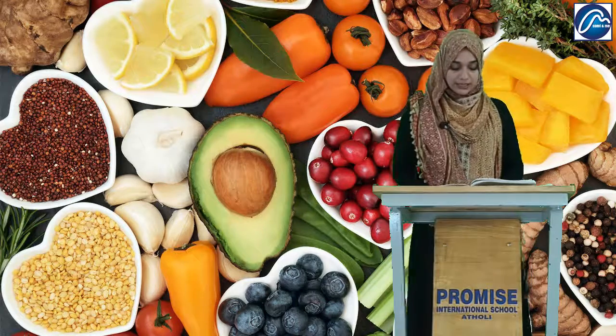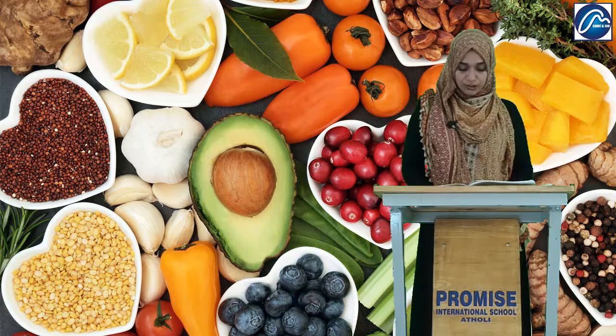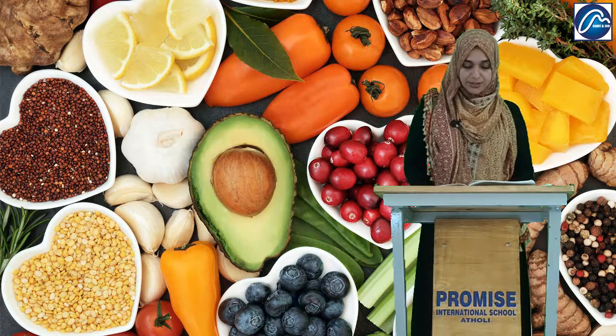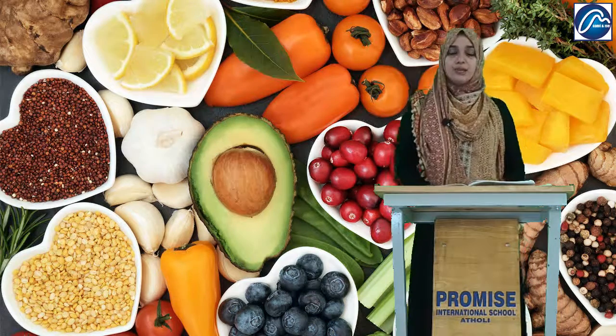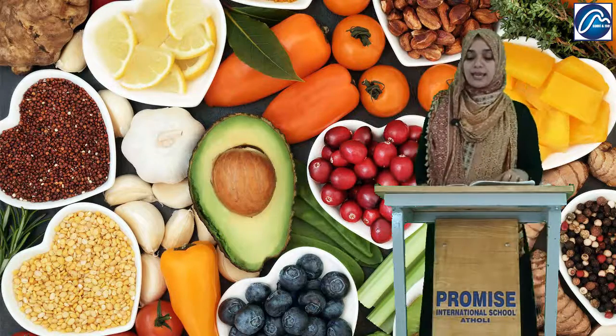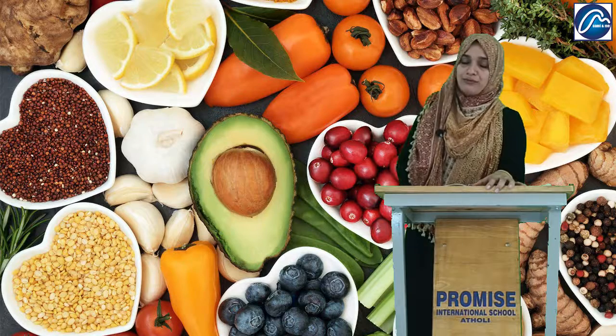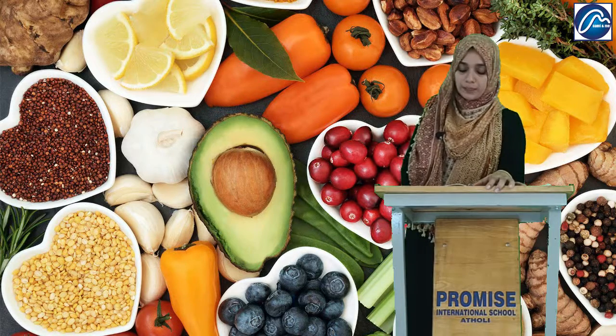While cooking, take only as much water as needed. Do not overcook. Too much roasting and frying will destroy the nutrients. And preserving the food. Food is valuable, right? And we have to preserve the food.